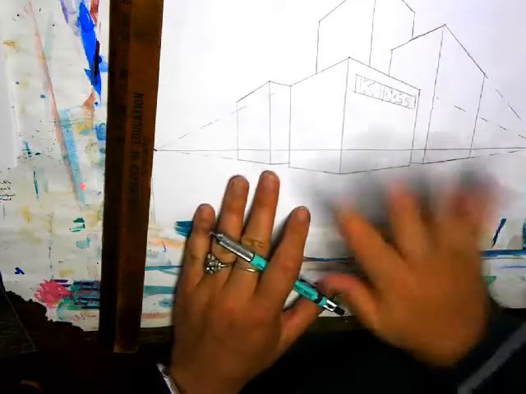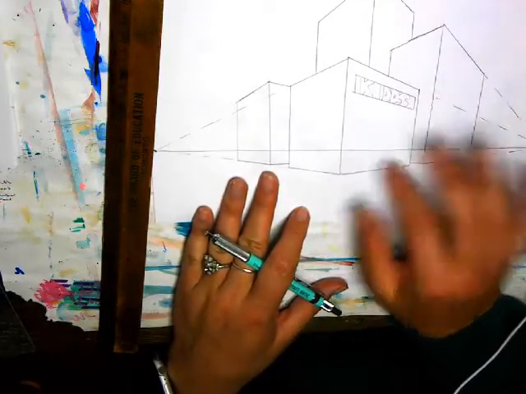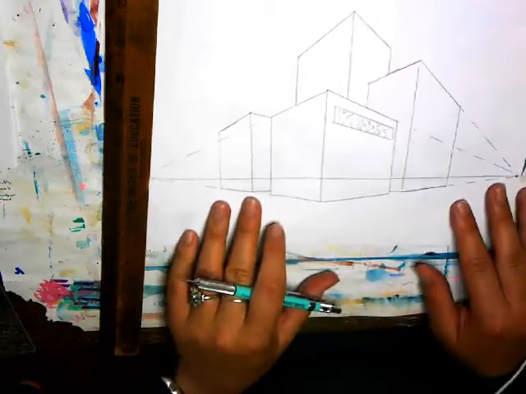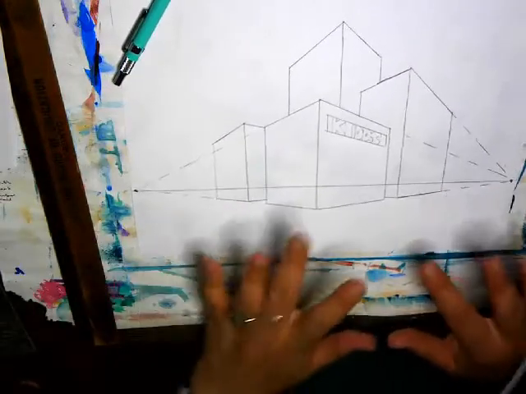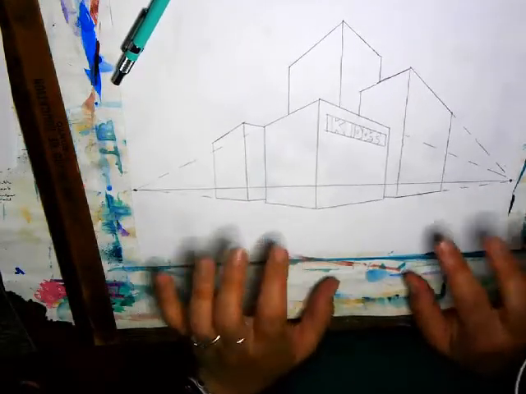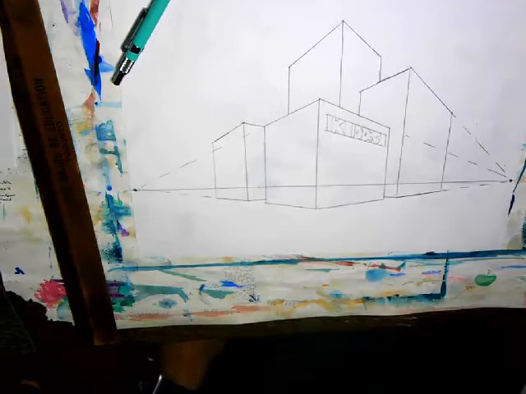Don't put in a lot of details before you've got everything placed and planned and refined, in case you need to erase something. You don't want to be erasing a lot of work on details that you've done. Okay, let me know if you have any questions.